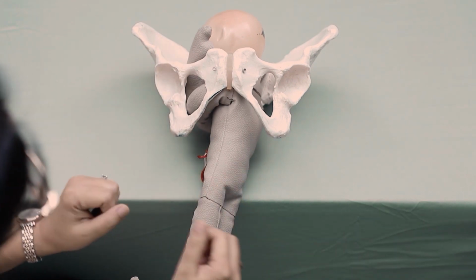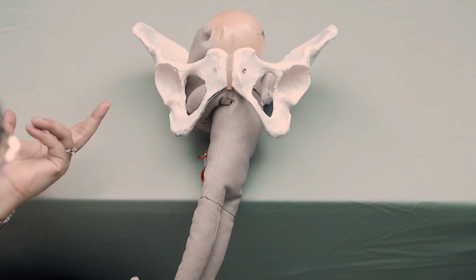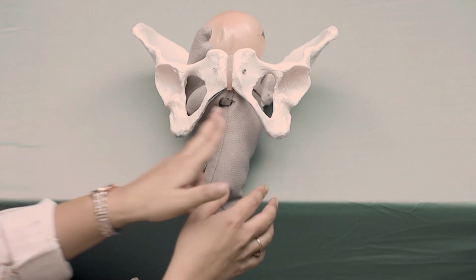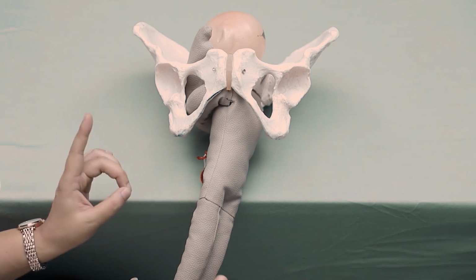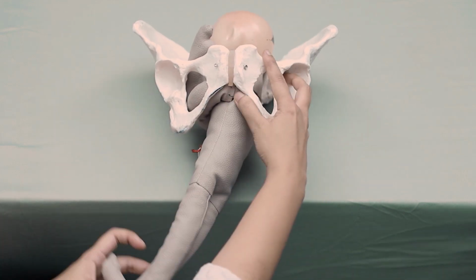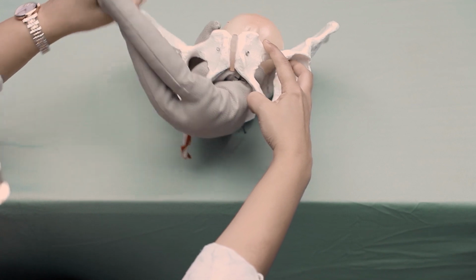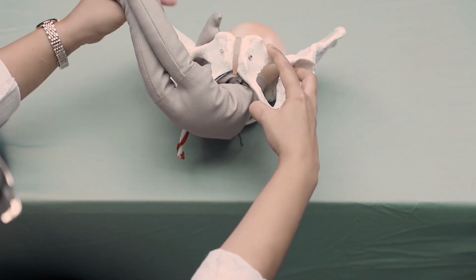And sometimes this anterior shoulder may not be accessible to deliver. Then one can deliver the posterior arm instead. So for that, we lift up the baby like this towards the opposite groin.